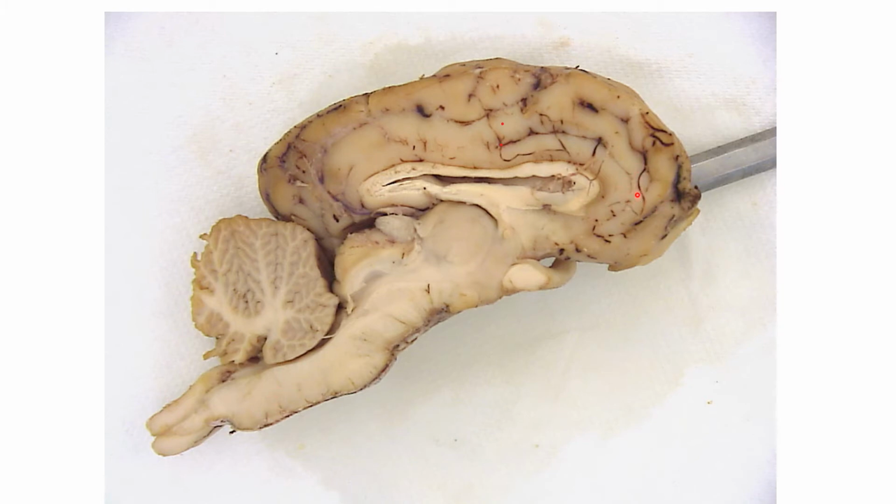Here is the frontal lobe, the parietal lobe, and the occipital lobe. This white part right here is the corpus callosum. Inside here, there would be the lateral ventricle. Right here would be the third ventricle. And right in front of the cerebellum, right here, would be the fourth ventricle. And this canal is the cerebral aqueduct.